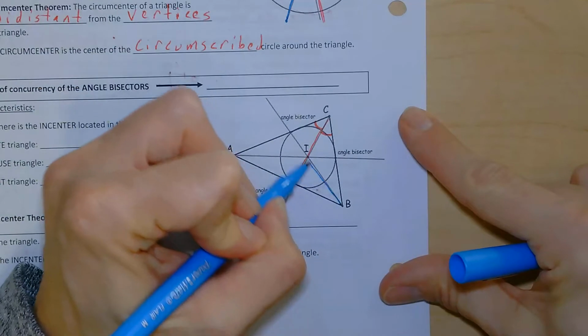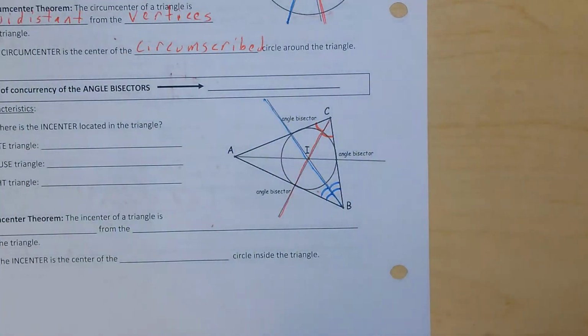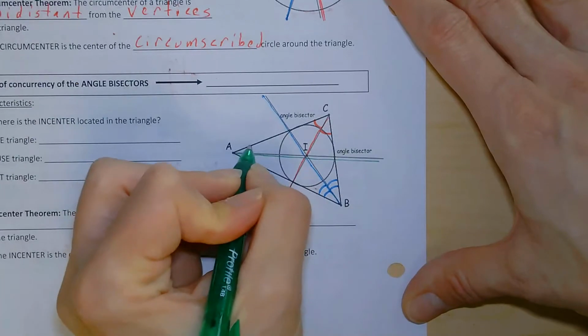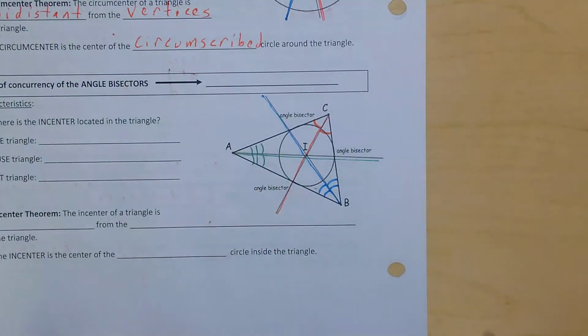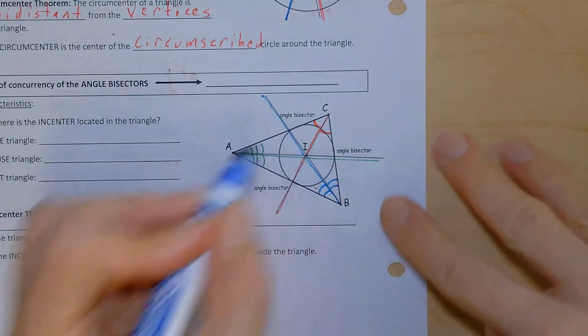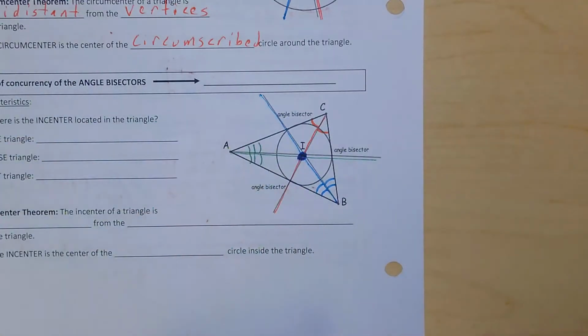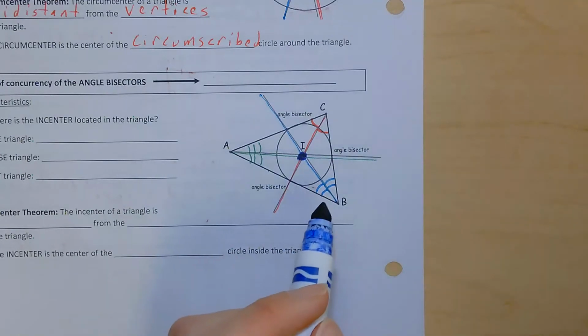Then this is another angle bisector, so we're going to go double arc, because it's cutting that angle in half. And then for angle A, we have a third angle bisector, and I'm going to go triple arc, because we've cut that angle in half. Now, if you notice, all of those angle bisectors hit at one single point, which is a point of concurrency, because those are lines hitting at like a roundabout. So those are concurrent lines hitting at a point of concurrency.